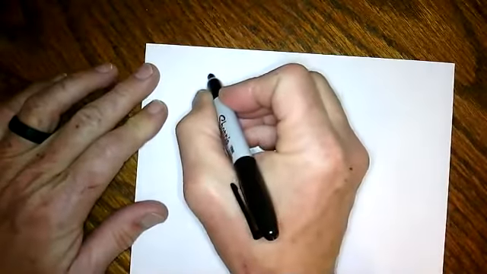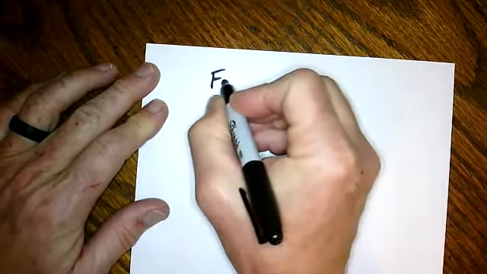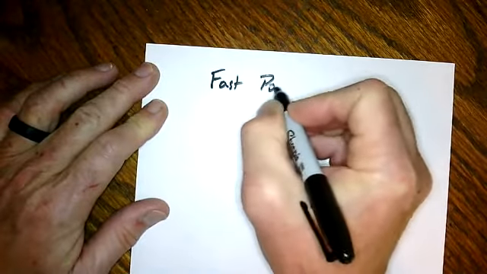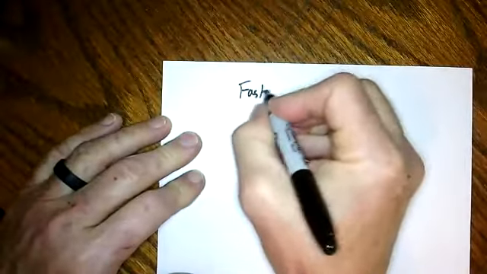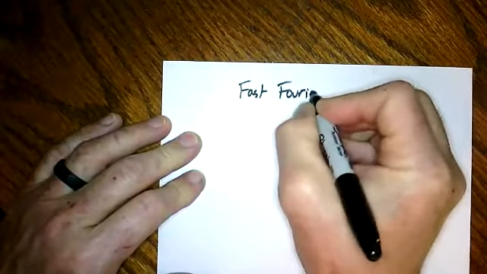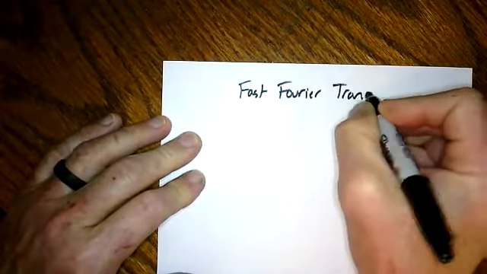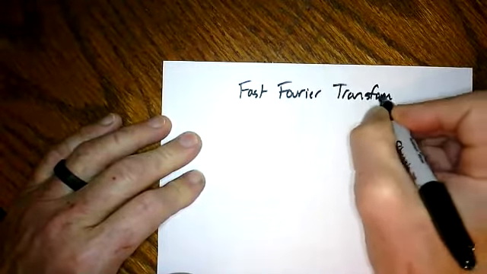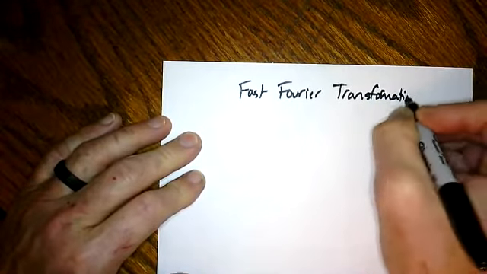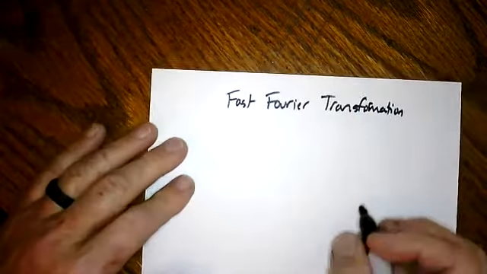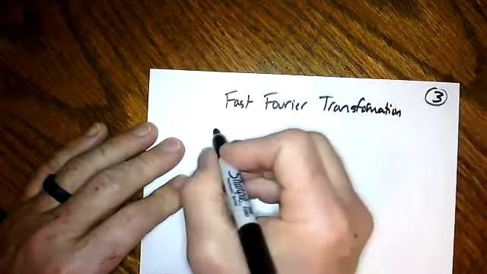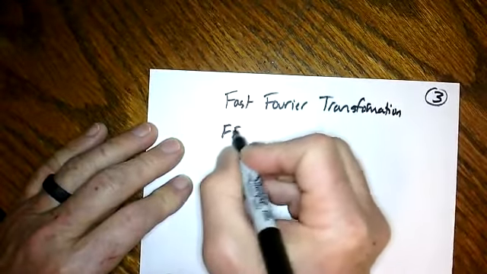All right, so now let's look at frequency domain analysis in a little bit more detail. There is a Fourier transformation theory, and it's actually the fast Fourier transformation. We just refer to it as FFT.